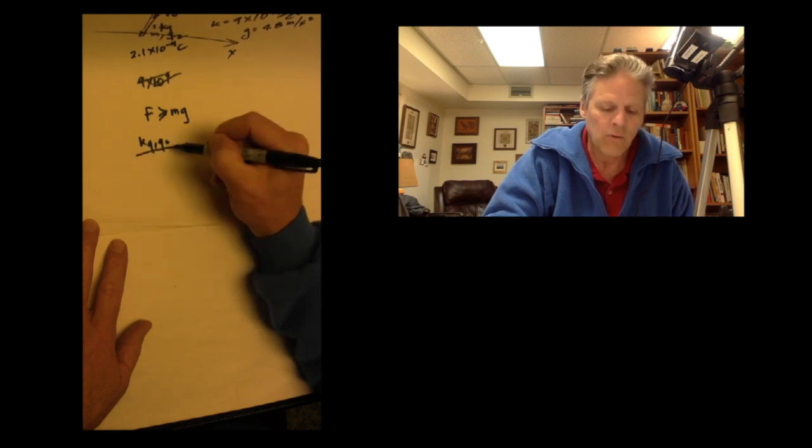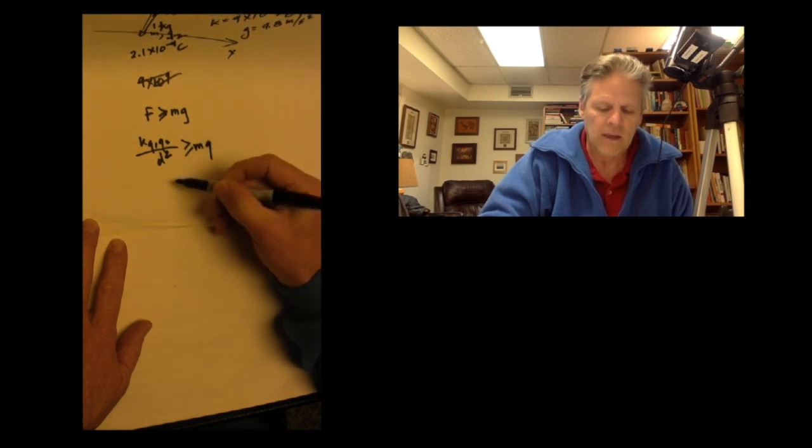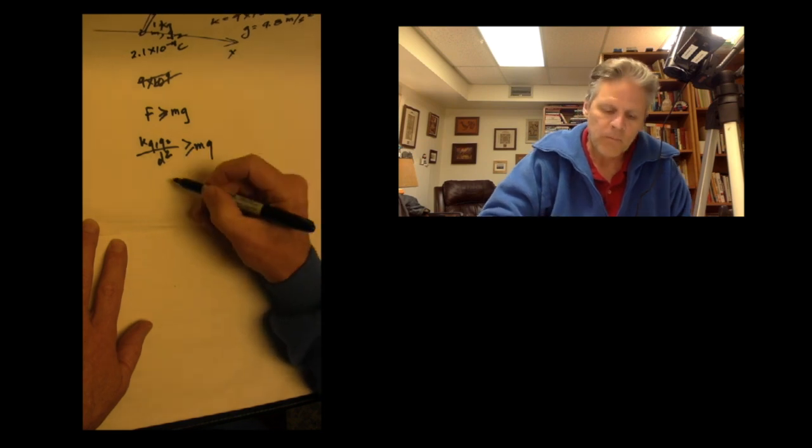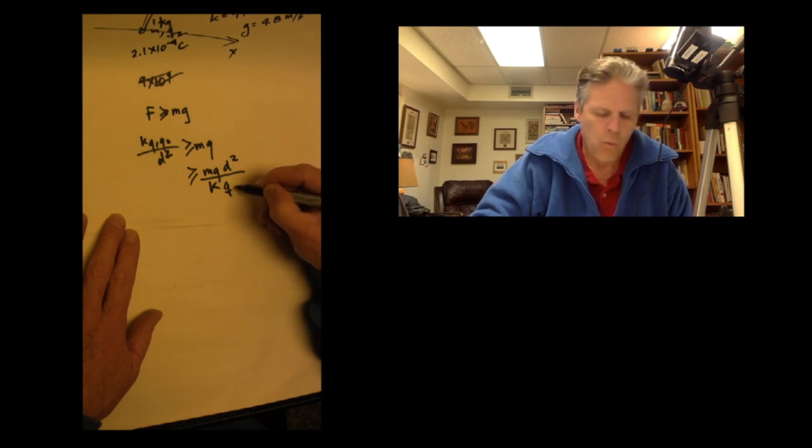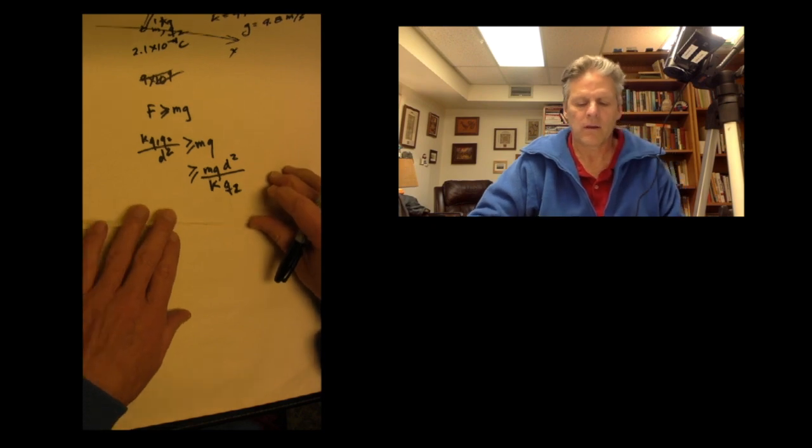And I know F is K Q1 Q2 over d squared, which is greater than or equal to mg, and I want to solve for Q1. So this is going to be greater than or equal to mg d squared over K Q2. Excuse me, Q2 is the one on the ground.